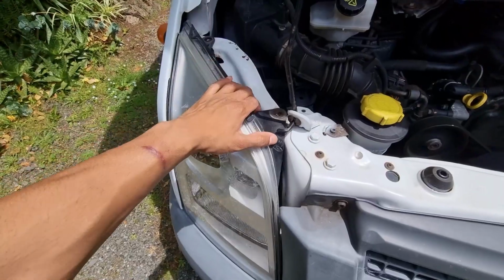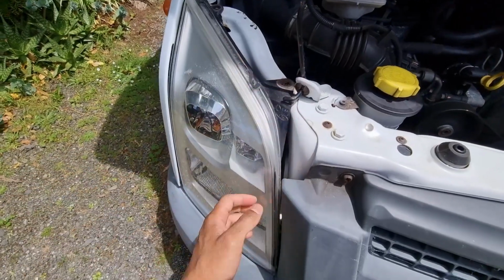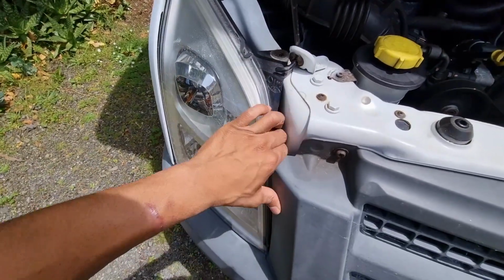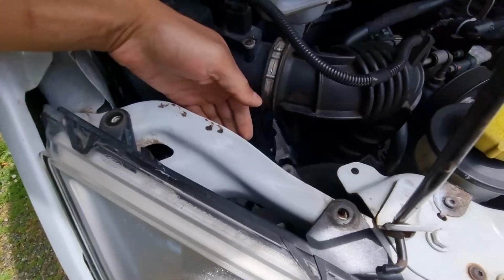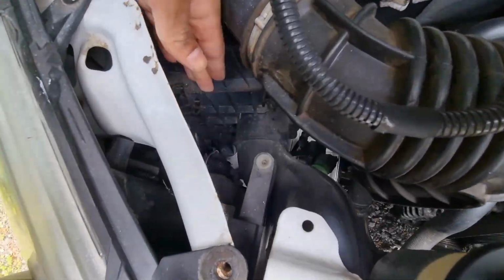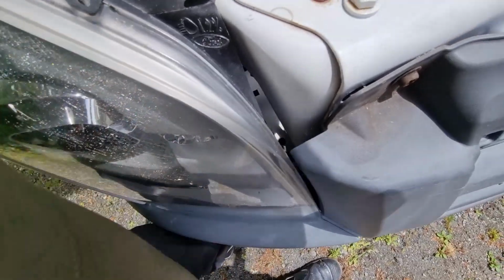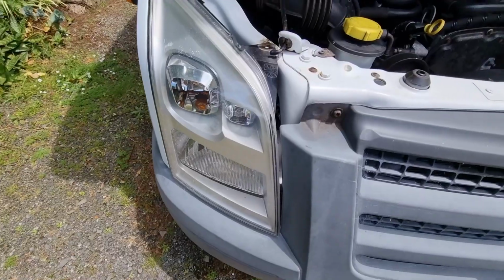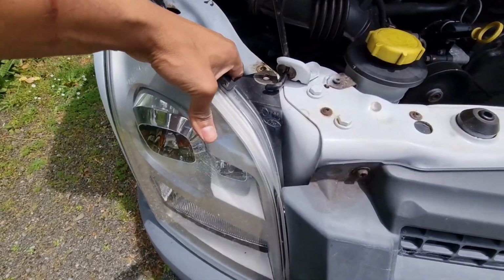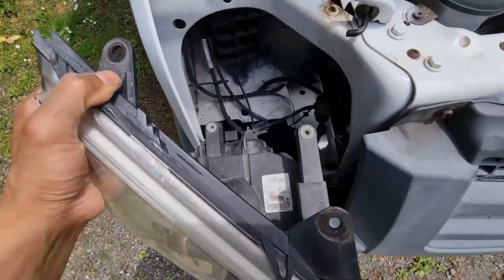The headlight is loose at the top here. You just have to pull with force because there's 2 clips underneath here. So you just pull it forward. I like to stick my hand here at the back to where the headlight bulbs are and just push from the back there. And it just pops out like so. Then you can go ahead and pull it forward.